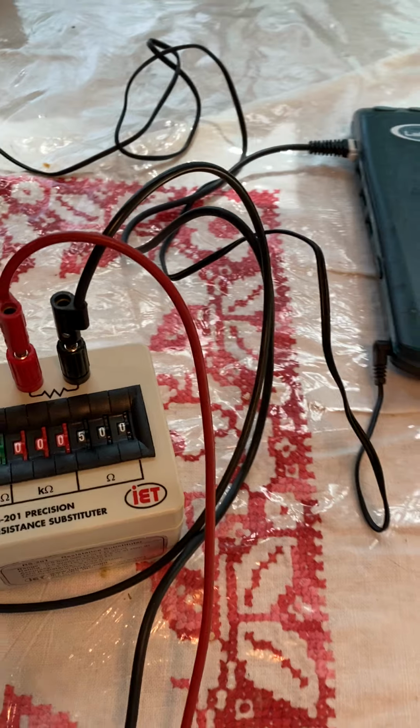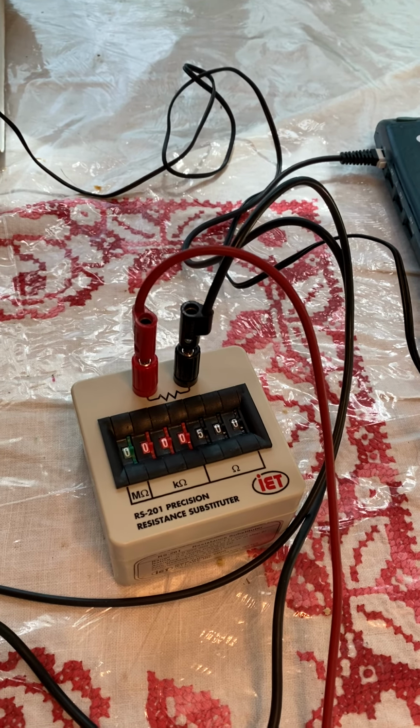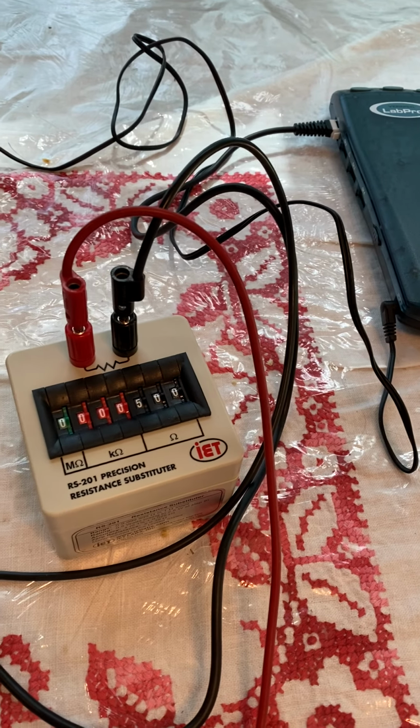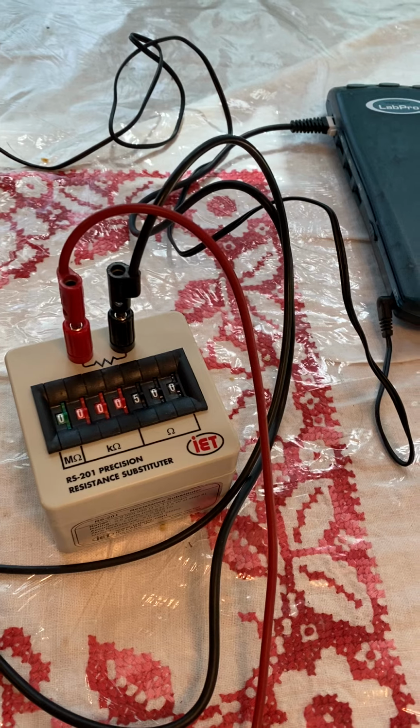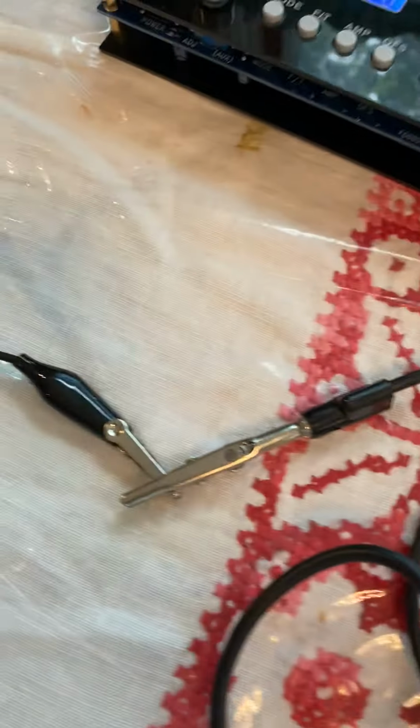You want it large enough that you can see the charge and the discharge happening over time, but not so large that the signal gets drowned out by the noise. I'll talk about the noise in a second. And then from the resistor, you go back to the black terminal of the function generator. And so you have a complete circuit.